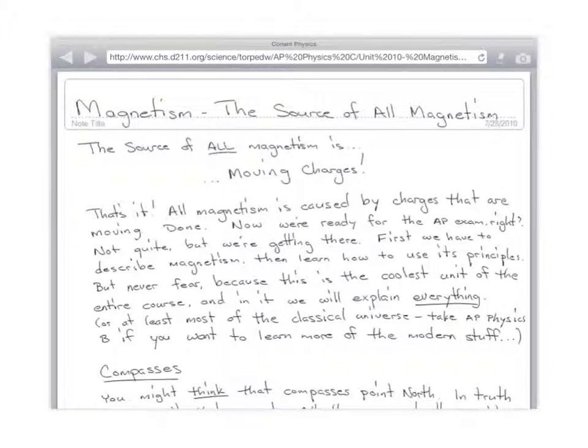Okay, so let me step back a little bit. Is a magnet made of atoms? Yes. Ions. They're ions. Actually, not ions.